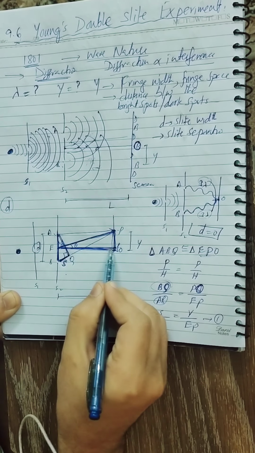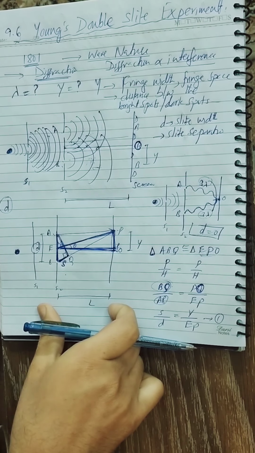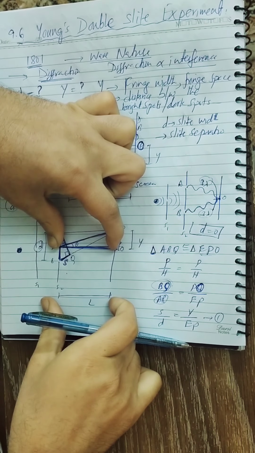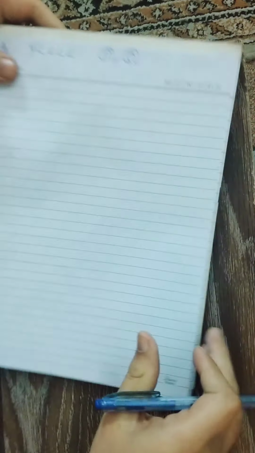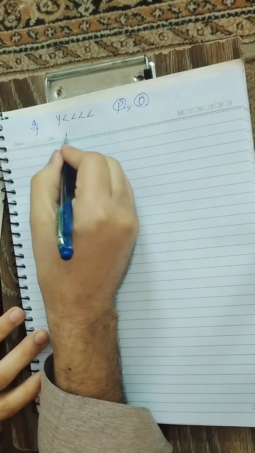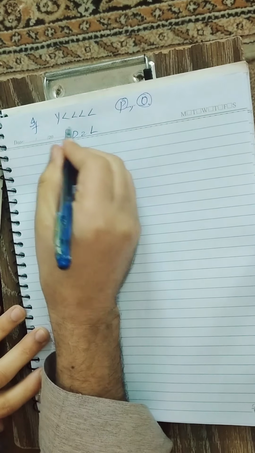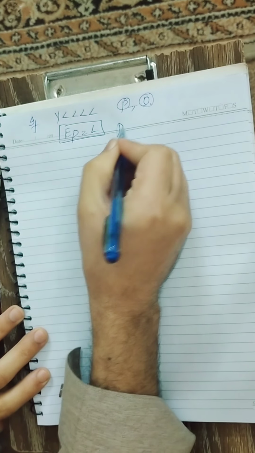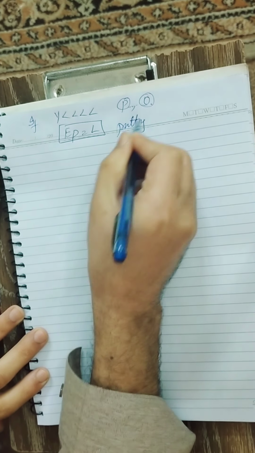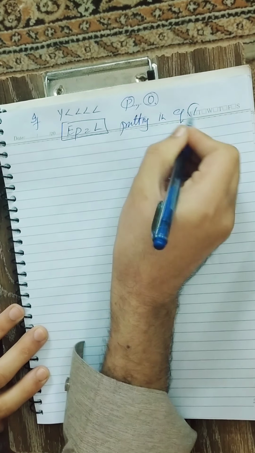So EP and L both will be equal. So it means that if we consider Y is very small, then EP will be equal to L. So putting in equation 1, what is equation 1? Look at equation 1 again.